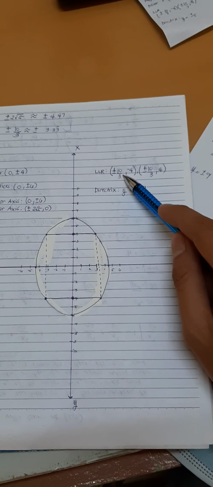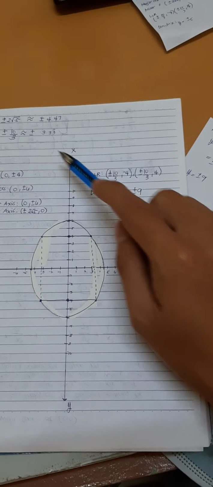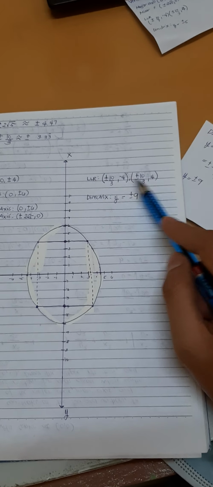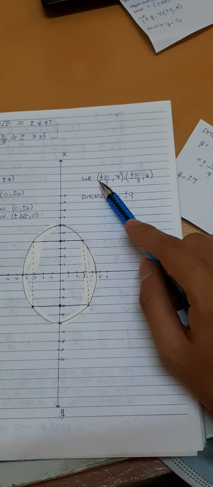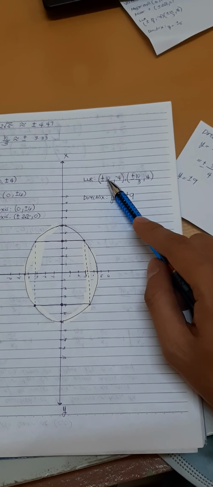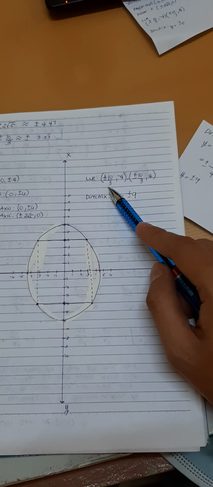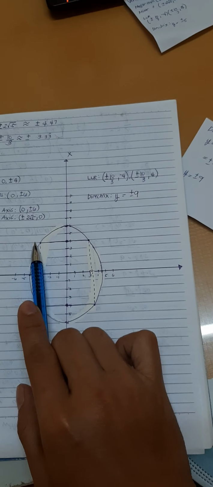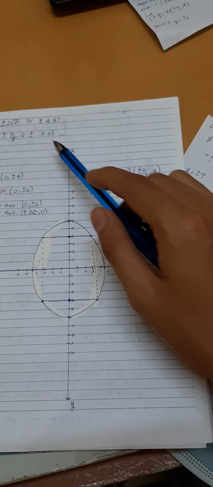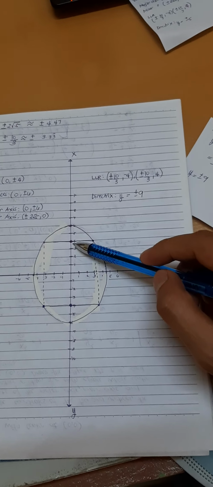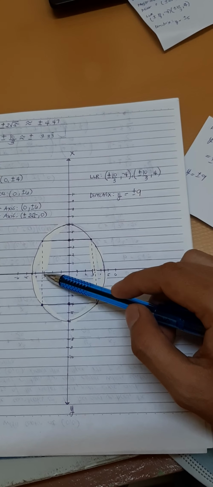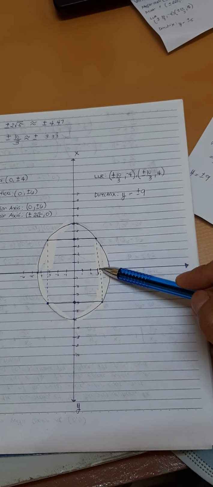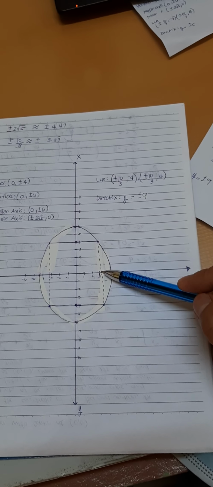So we have 10 over 3, which is equal to 3.33. We have 4 points here, 2 points and 2 points. First we have positive 10 over 3 and negative 4. Positive 10 over 3 is 3.33, so our x is 3.33 here and negative 4 here.